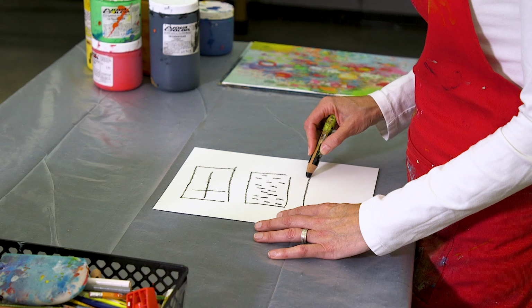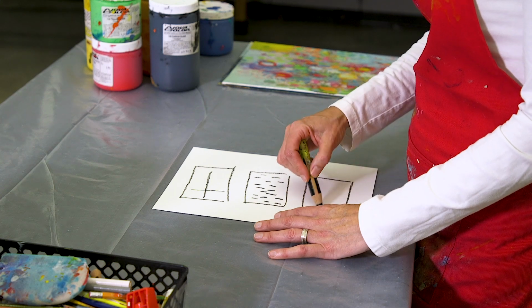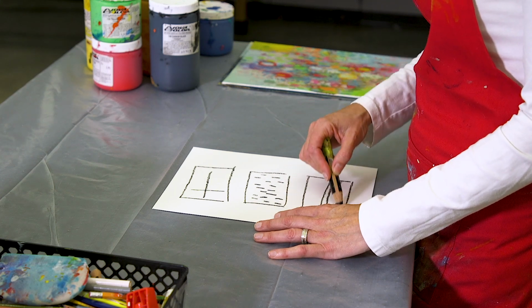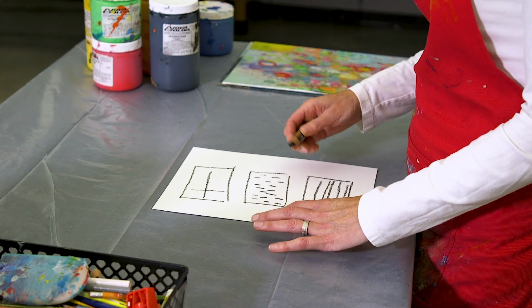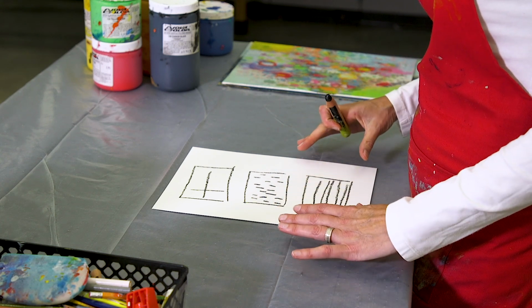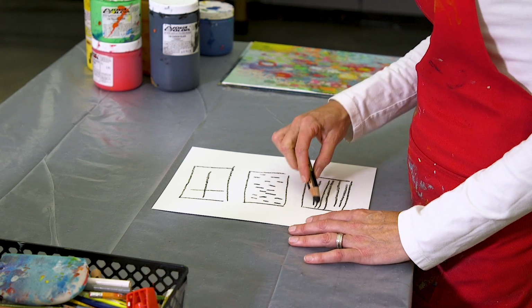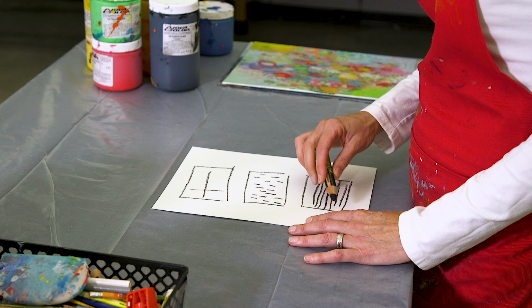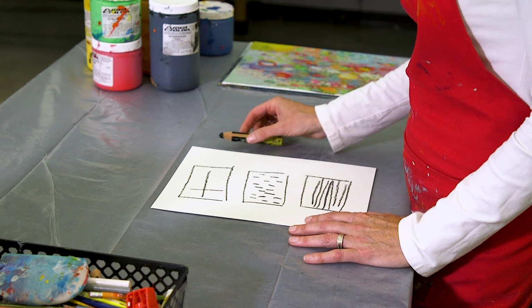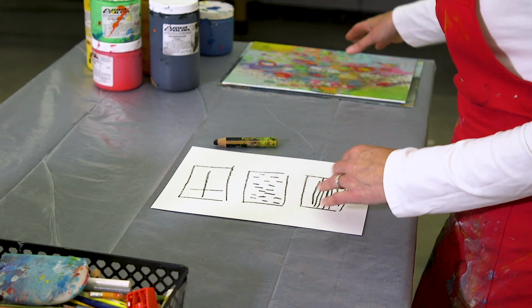And then the last one here is horizontal. So you've got the artwork in some way going across the canvas or the paper. So we're looking for something that just crosses over. I want to show you what some of those look like from the art that I've done.